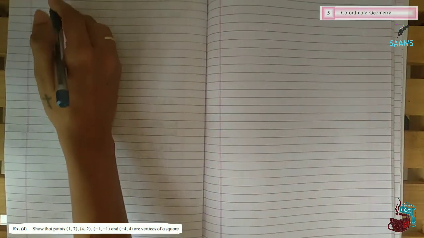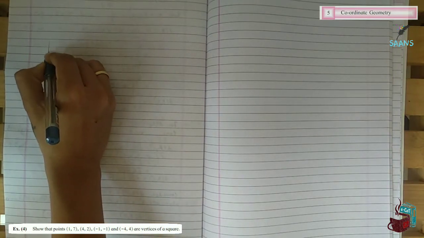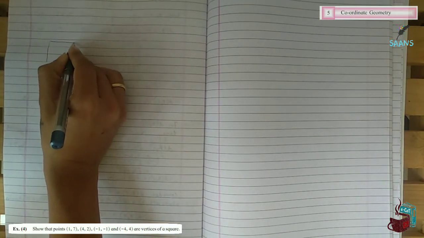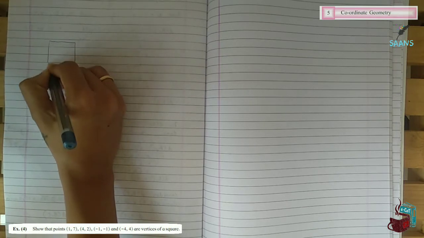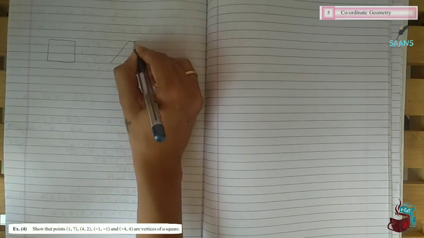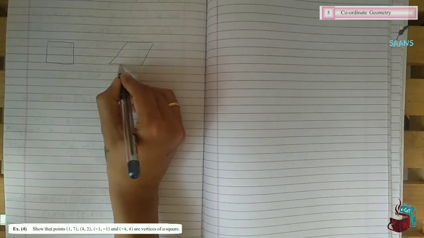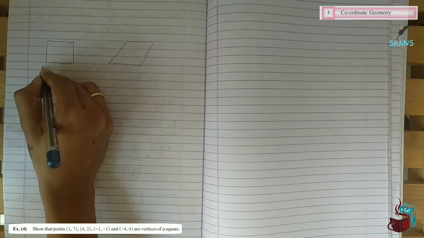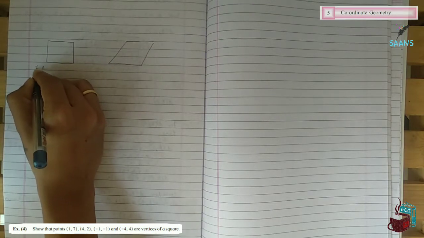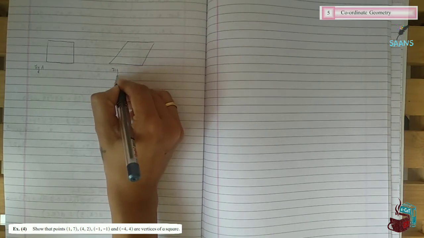Just to summarize it for you all. I'm not going to name it, but I'm just going to show you through the figure. By the looks of it only we understand that figure A is a square and figure B is a rhombus.